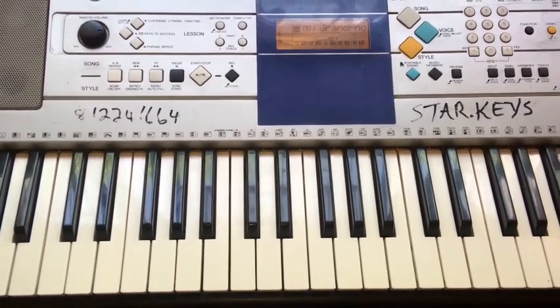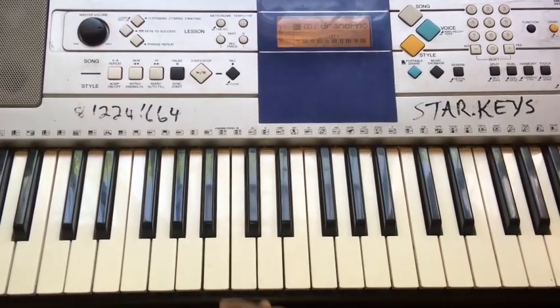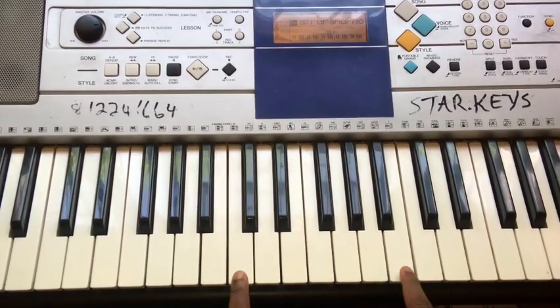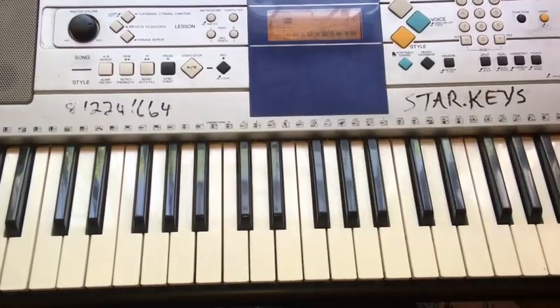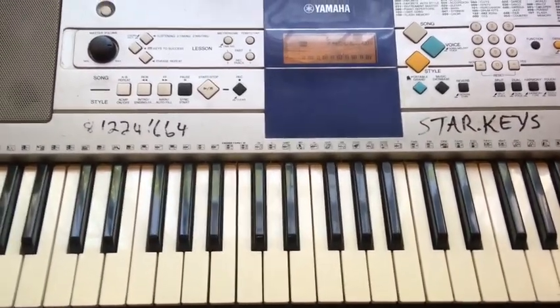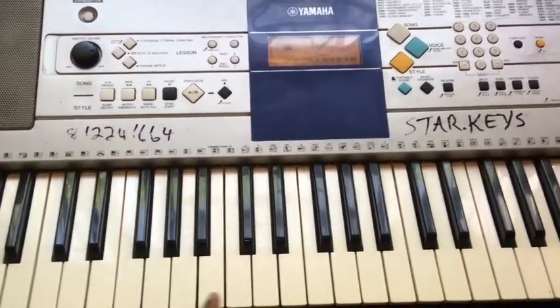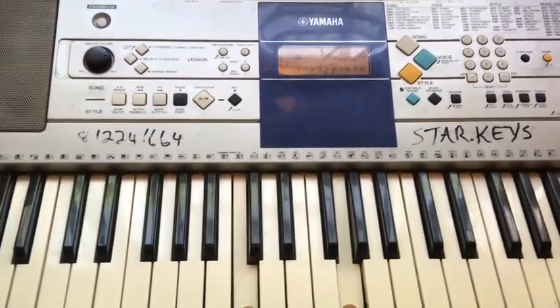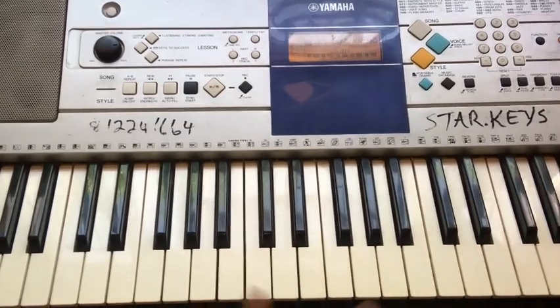Number 1, intervals. It's basically just the distance between two notes. That can be an interval, that can be an interval. The distance we use in music to measure pitches, for example, C to A, C to G, and so on. And there are different types of intervals.